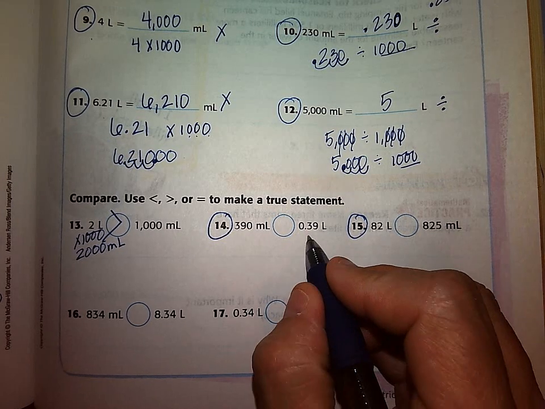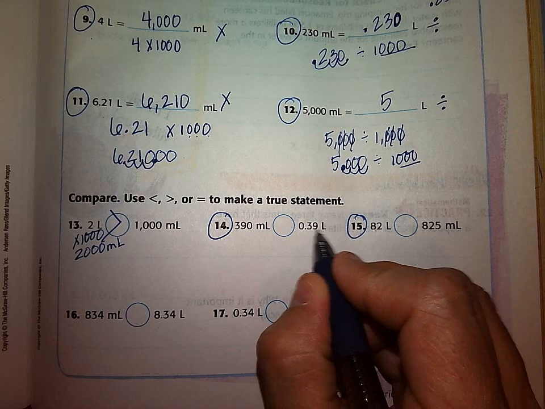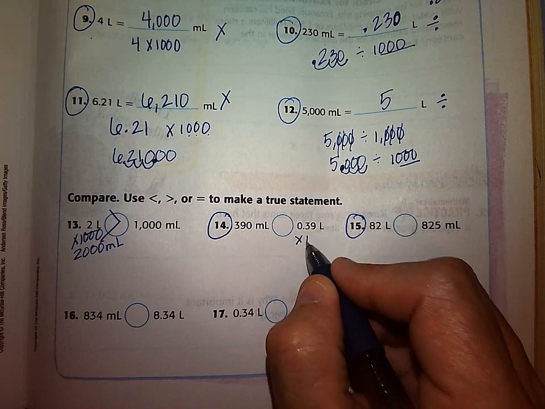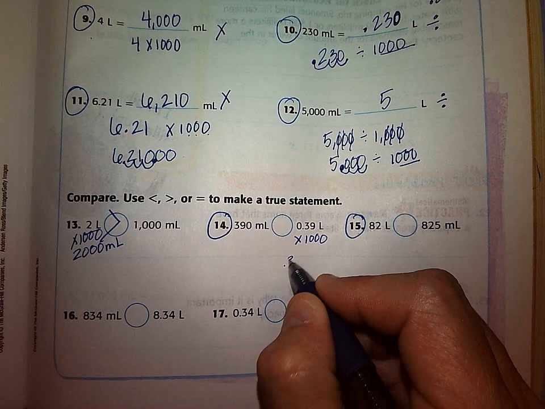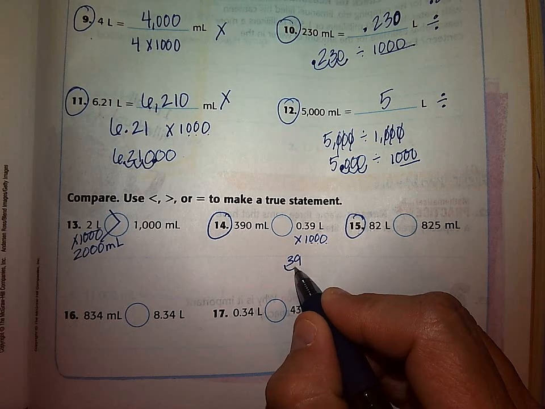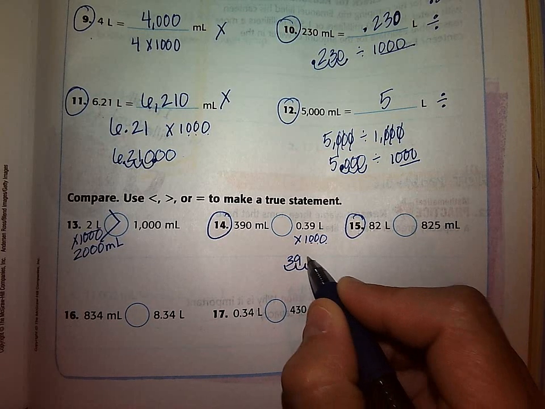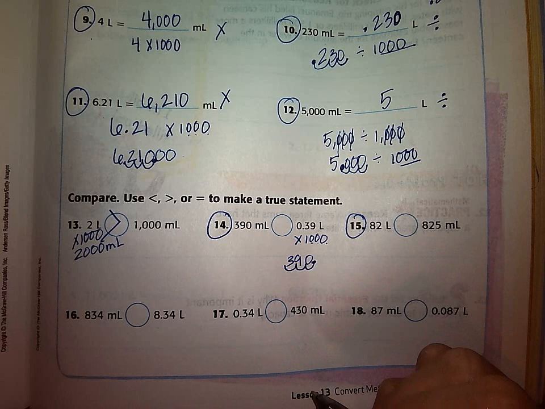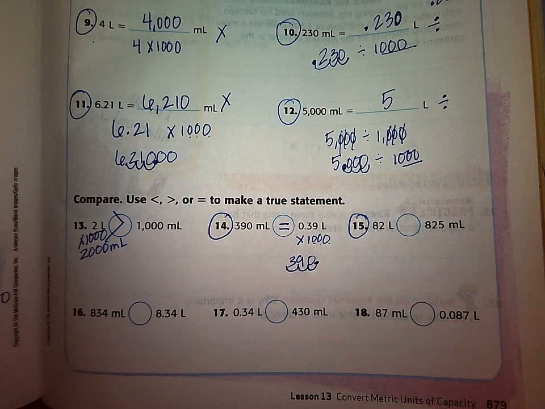Okay, on 14, I'm going to convert this liters into milliliters. I'm going to multiply times 1,000. So 0.39, I'm going to move the decimal point 1, 2, 3 spots over to make it bigger. 1, 2, 3. And fill that in. So 390 versus 390 is equal.